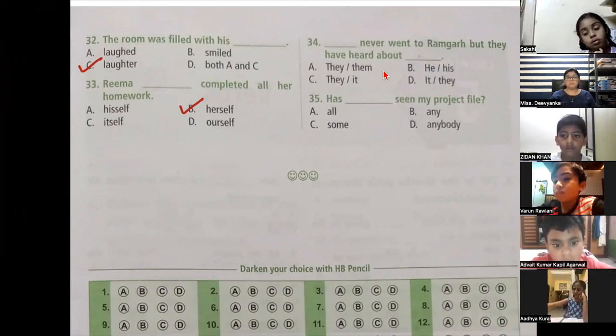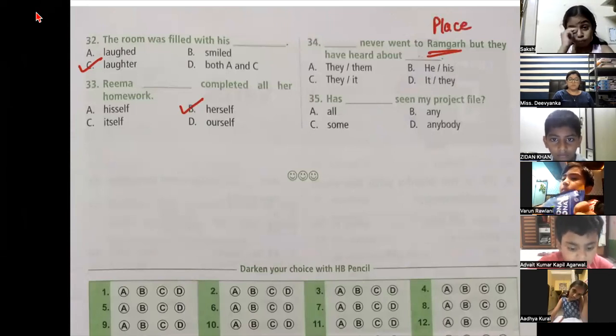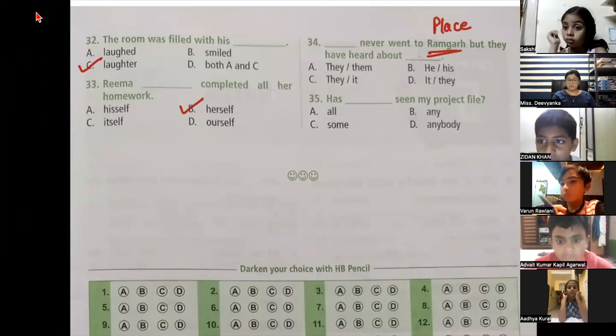34th. Dash never went to Ramgarh, but they have heard about dash. Sorry, Zidan, this one's for you. First one's answer is they. They never went to Ramgarh, but they have heard about. And the second line? About them. No, what is Ramgarh? It's a place. So for place, what do we use? Ma'am, D1. It. Which one?